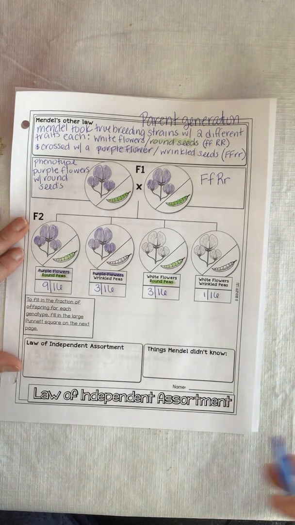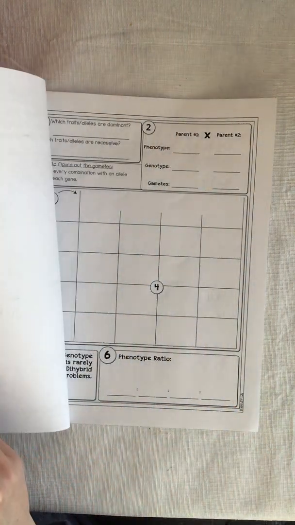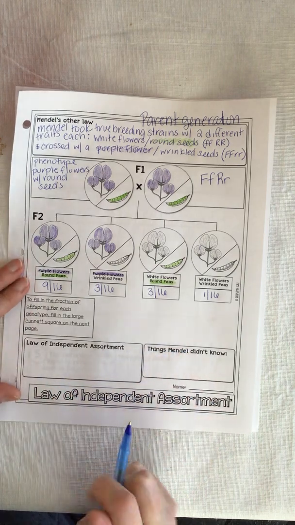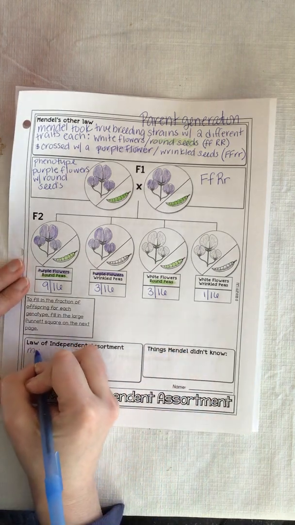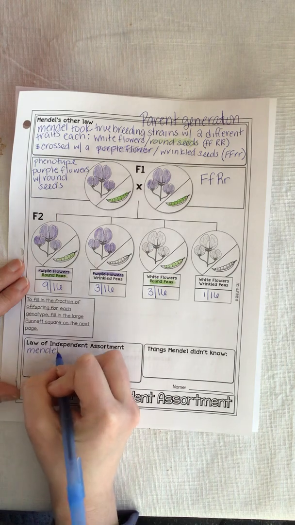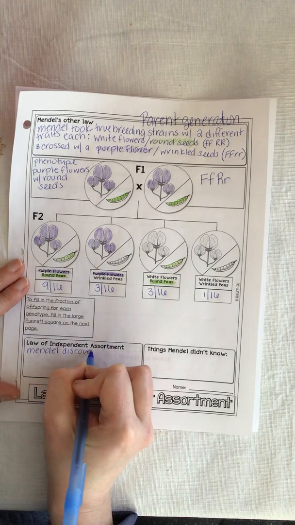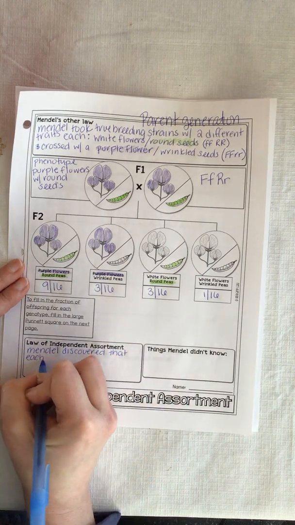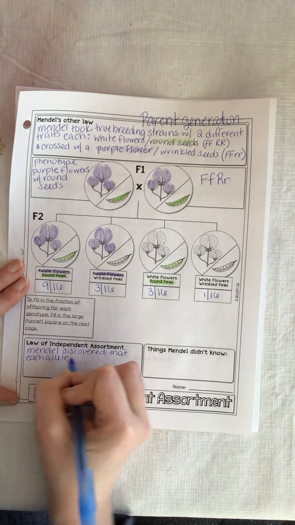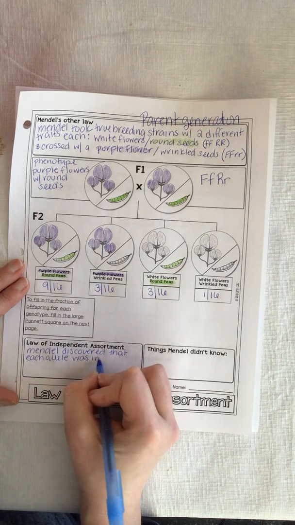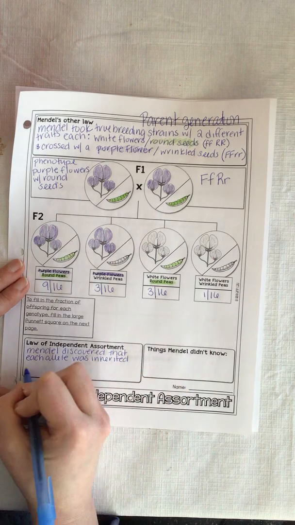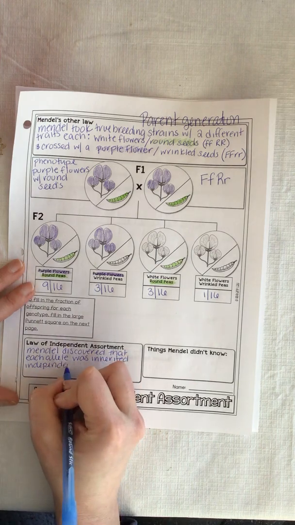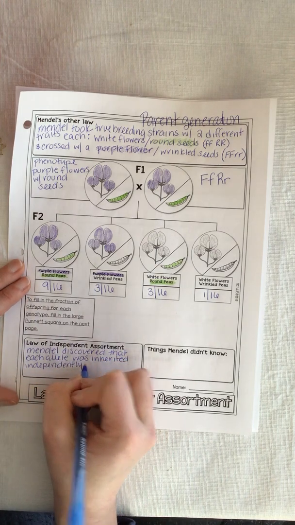So how did he figure this out? On the next page, we're going to do a giant Punnett square. Let's review our law of independent assortment really quickly. Mendel discovered that each allele was inherited independently, all right?